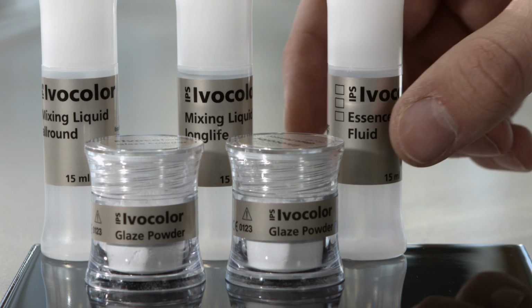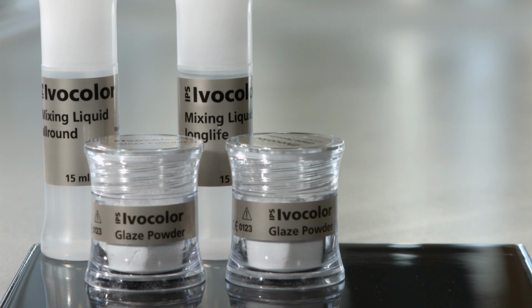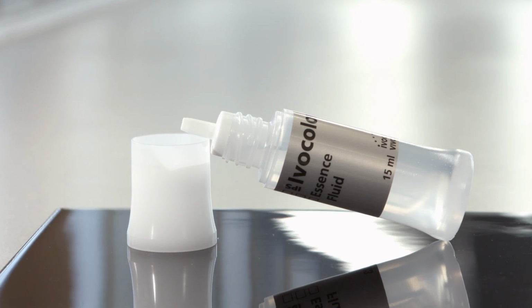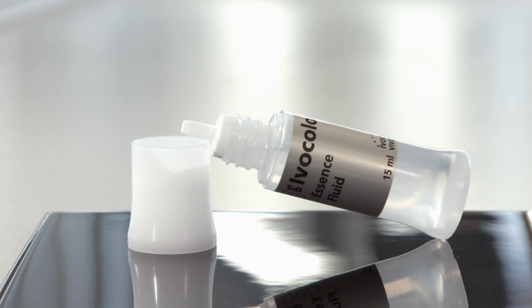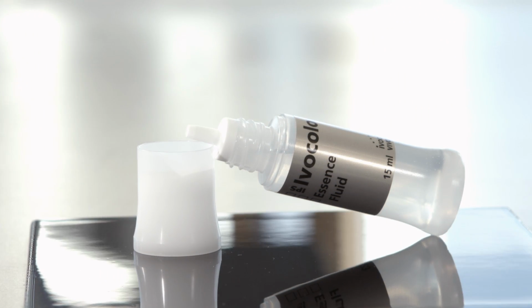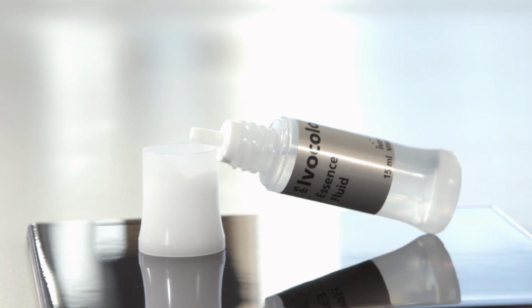For mixing and diluting glazes, use IPS Ivocolor mixing liquid all round or long life. IPS Ivocolor essence fluid should be used exclusively for mixing the essences and must not be used for glazes. Otherwise, it leads to gray discoloration.